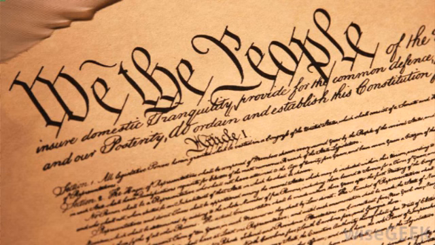Now, there are very important amendments. The first 10 amendments are called the Bill of Rights. The First Amendment is freedom of speech, freedom of press, freedom of religion. Freedom of religion includes an establishment clause.